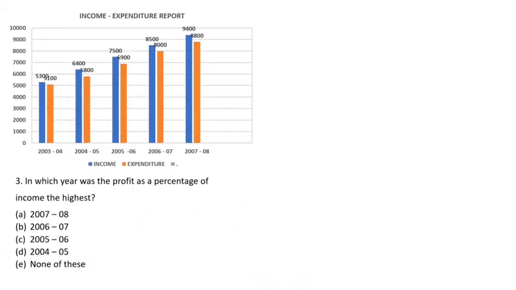So this question is, in which year was the profit as a percentage of income the highest? Here you can see, the income is how much? Income is 5,300, expenditure is 5,100. So the profit made here is only 200 rupees.